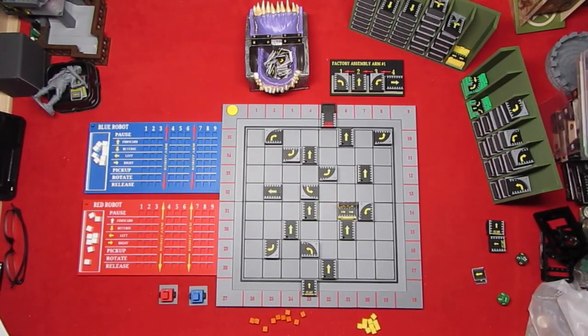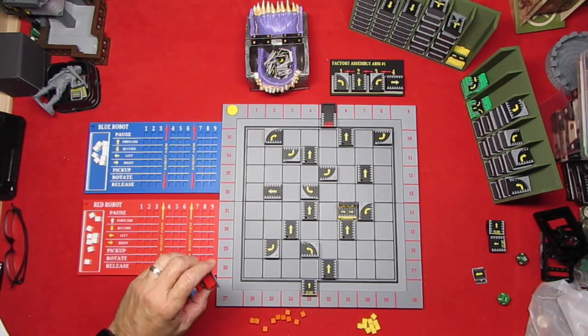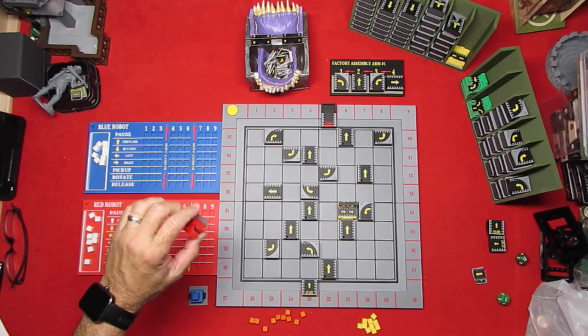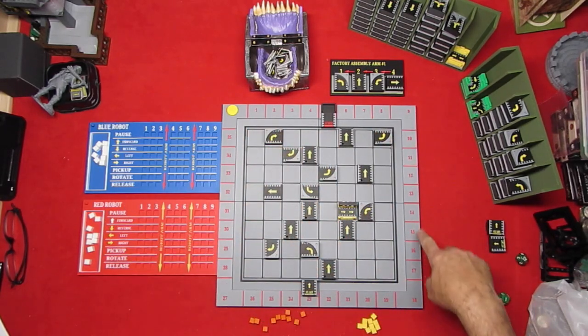Okay, here we are. We're back. We're going to go ahead and start turn 1. Now, on turn 1, we've got to set up our initial robots, and we want to place those. They can be placed anywhere on the board edge except for on these corners. So you want to try and get them close to where you're going to start out.